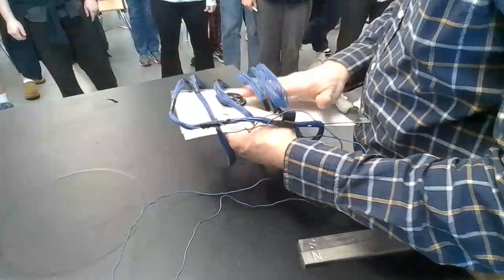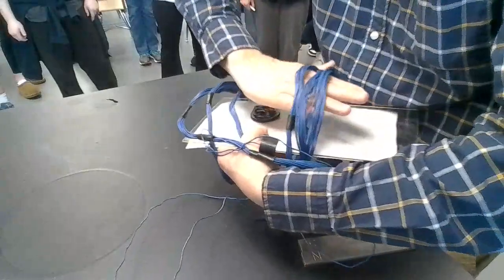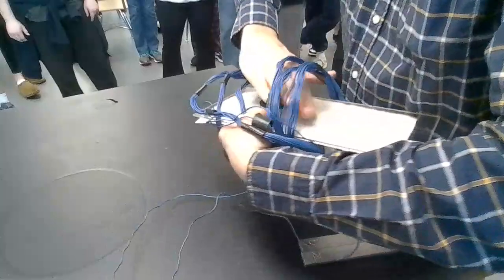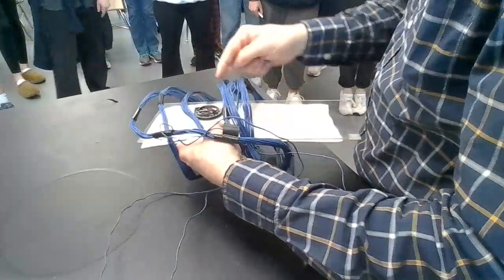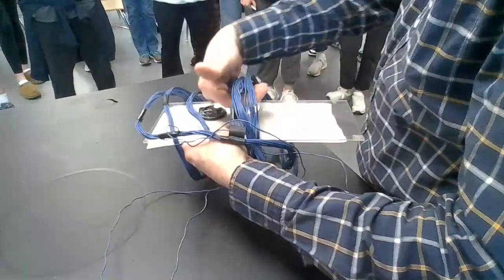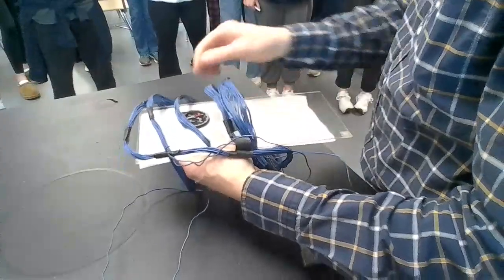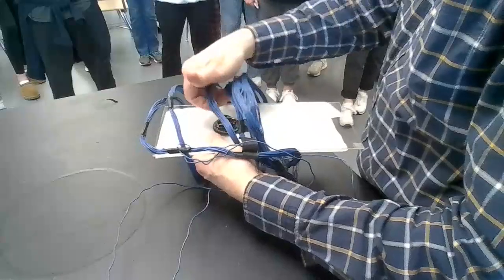I can't grab the wire this way. Nope, that's not the way. I have to grab it this way. So the current's going this way through that wire loop. Good with that? So you're looking at it inside the loop.